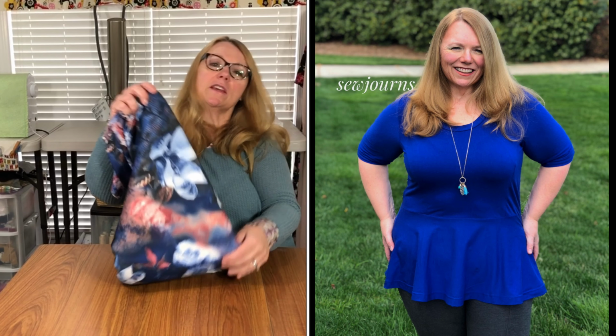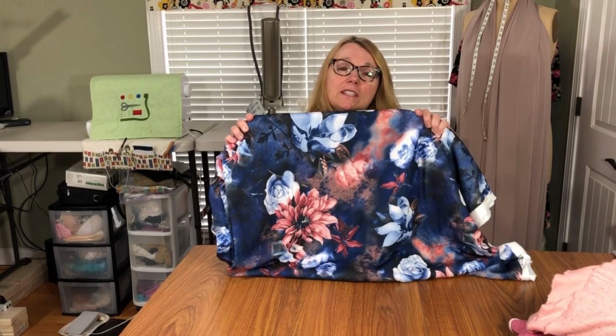Let's take a look at this Liverpool. This is a double knit floral print Liverpool. So it has a texture to it. It's going to give you a little bit more of a structured peplum if that's what you're looking for. And this particular Liverpool, as well as a lot of Liverpools I've come across, has about 25% stretch, which is your minimal requirement.